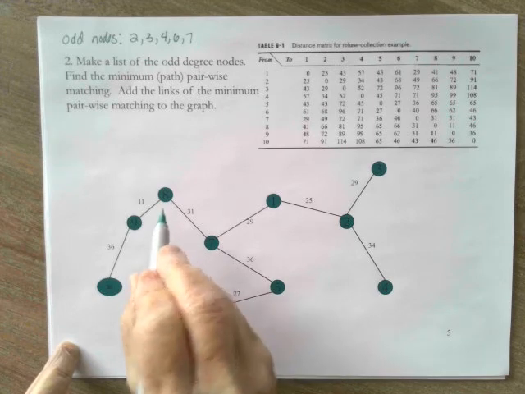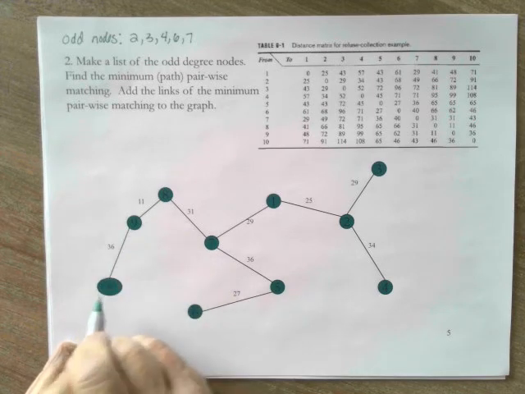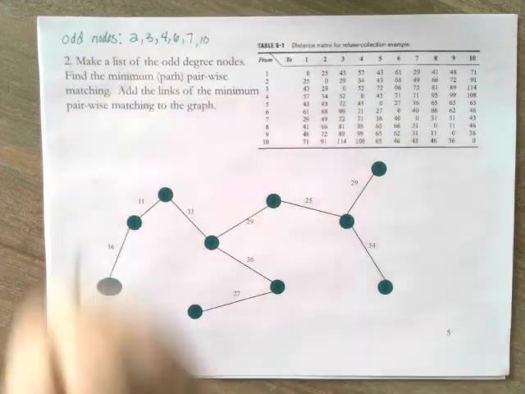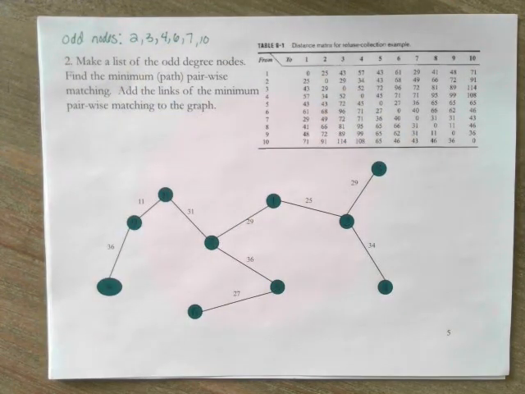7, and then 8 is of even degree, 9 is of even degree, 10 is of odd degree. So these are all of my odd degree nodes. Now here's where it gets a little bit funky. It says, find the minimum path pairwise matching, and then we're going to add the links of that minimum pairwise matching to the graph.